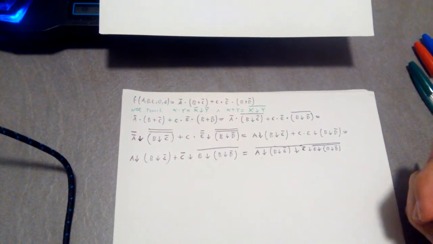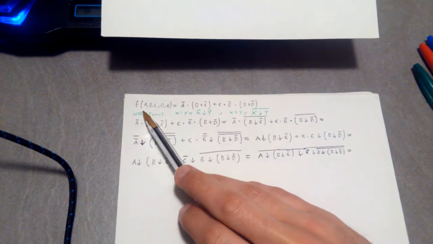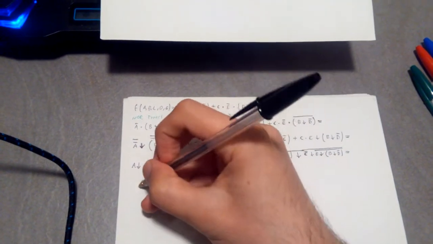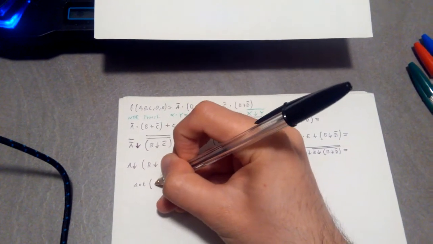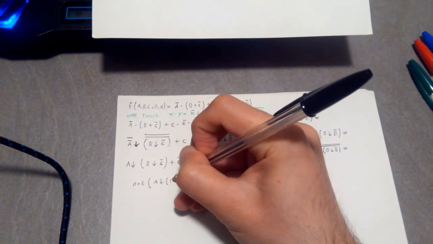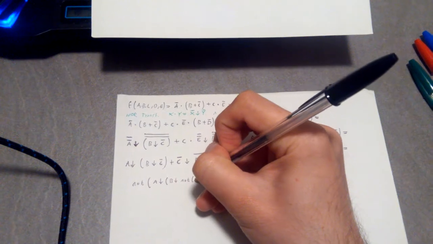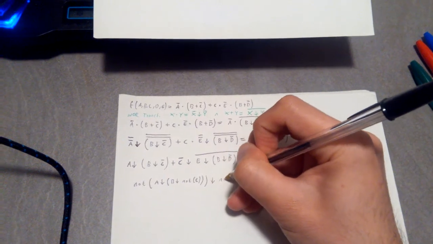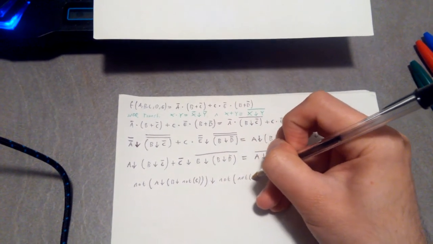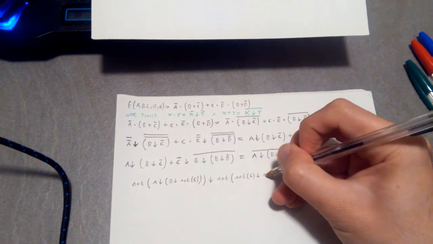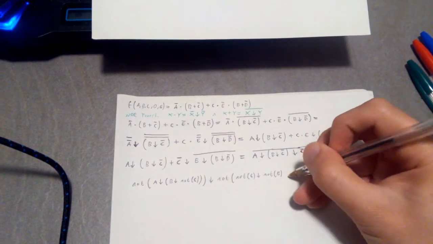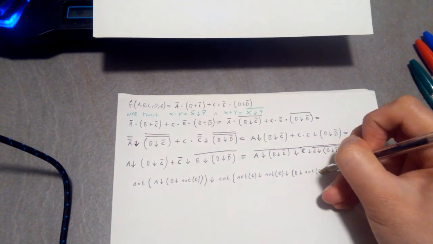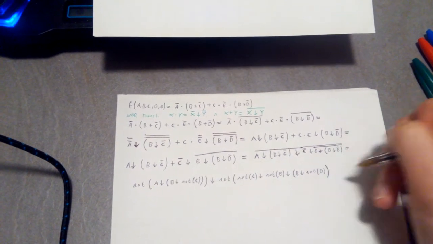So this one will be the NOR transformation of the exact same expression, which we can also write as not A, B, not C, and then not C, not E, this one here, and then B, and not D. Just like this.